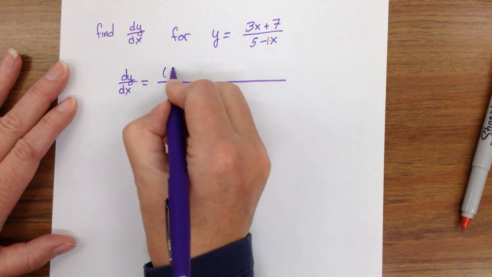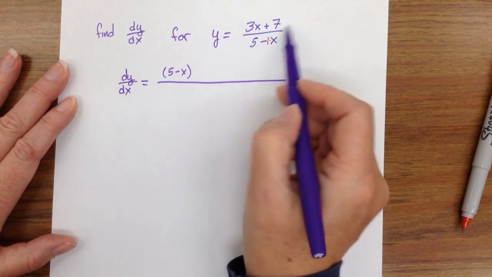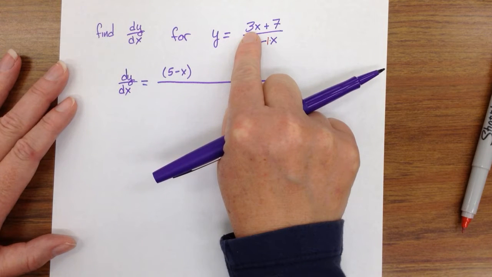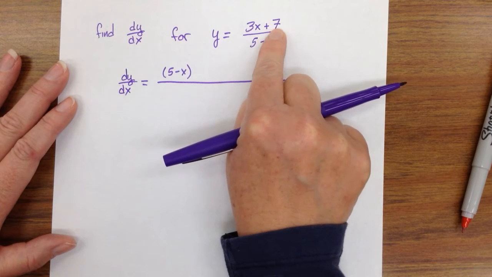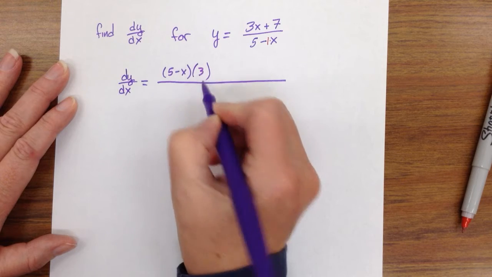Denominator times the derivative of the numerator. All right. The derivative of 3x is just 3. The derivative of a constant is 0. So this is 3 plus 0, 3.